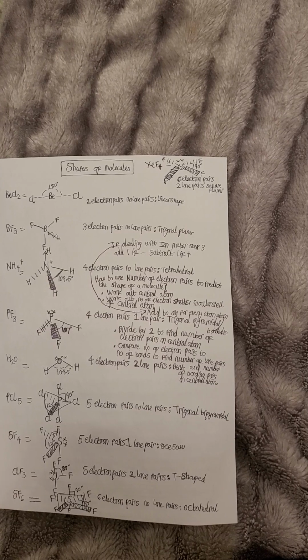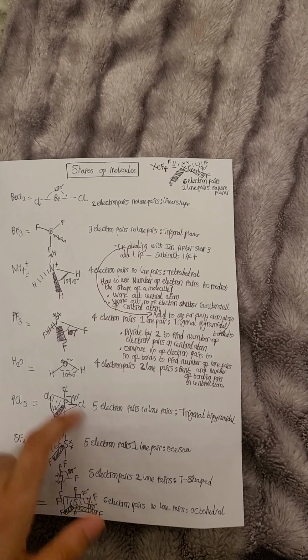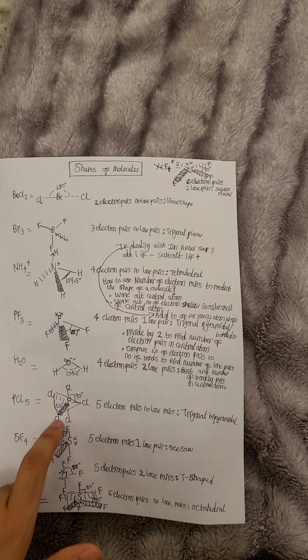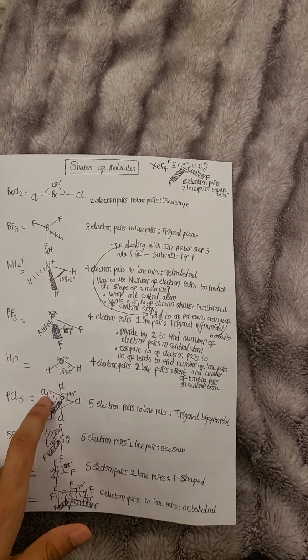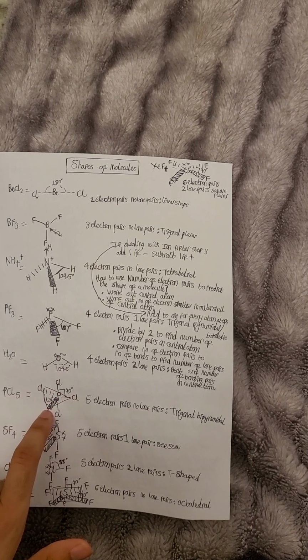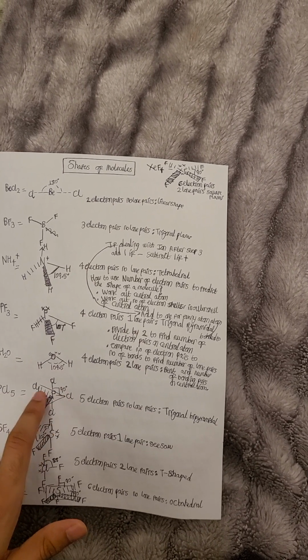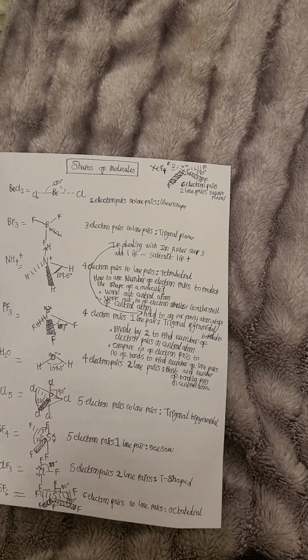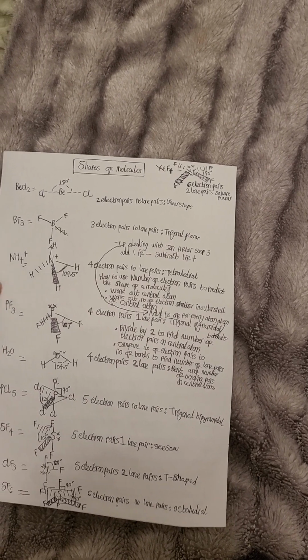PCl5: wedge here with Cl, and bond sticking out Cl, 120 degrees bond angle and 90 degrees bond angle, and it's just like this triangle. You can go like that. 5 electron pairs, no lone pairs, trigonal bipyramidal.